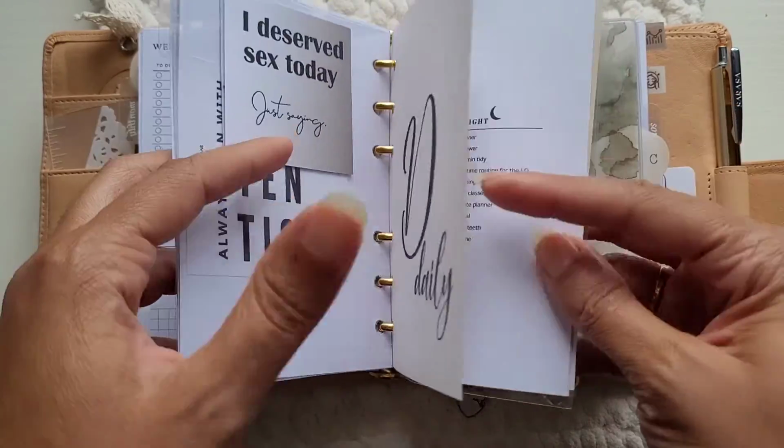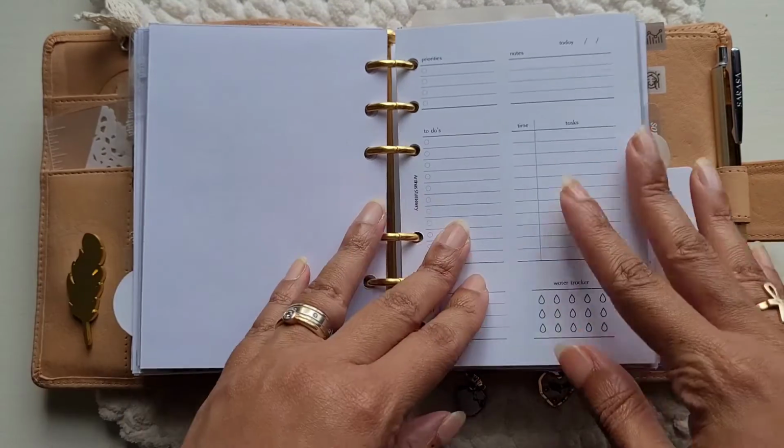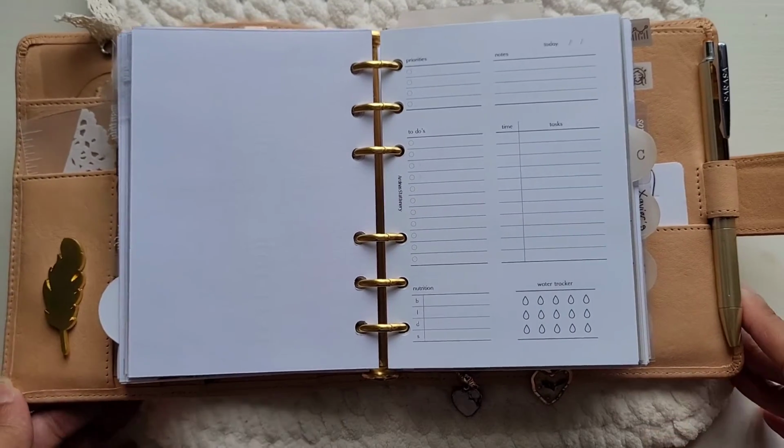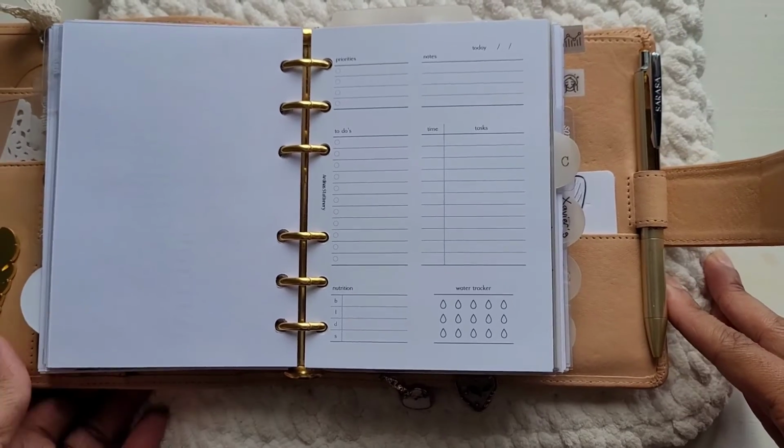And then we have my dailies. So I've mentioned before that I don't really use dailies. I only use dailies when I have a really, really busy day.